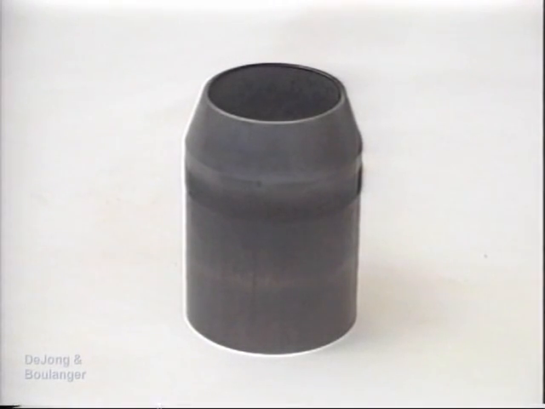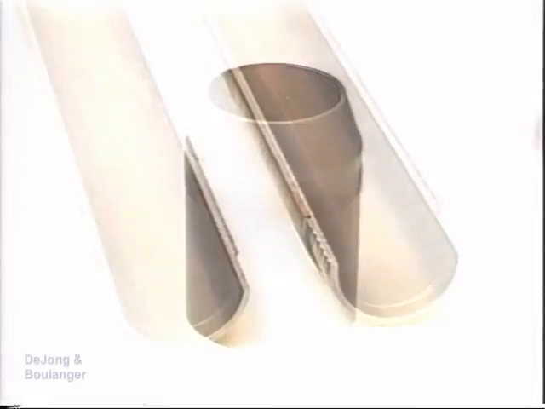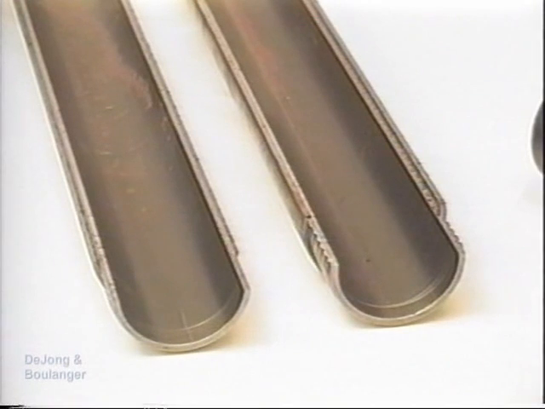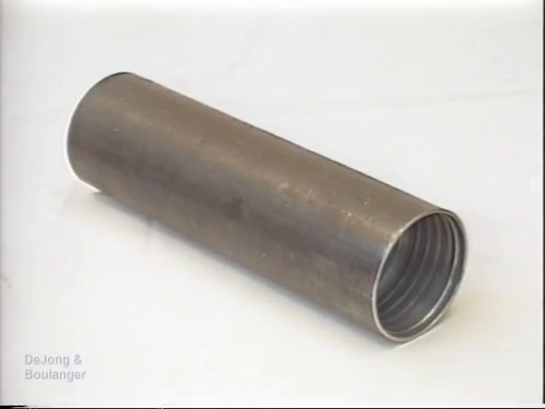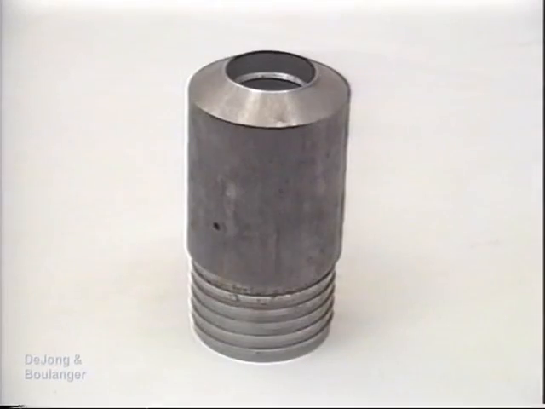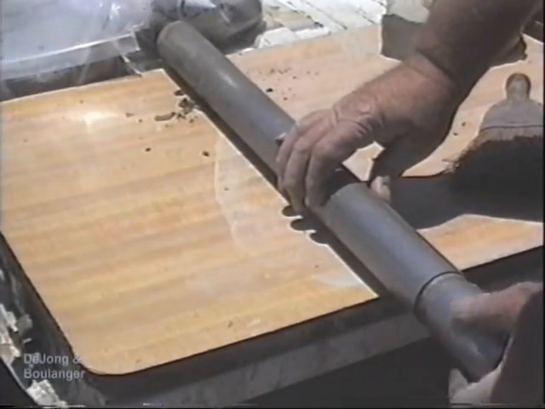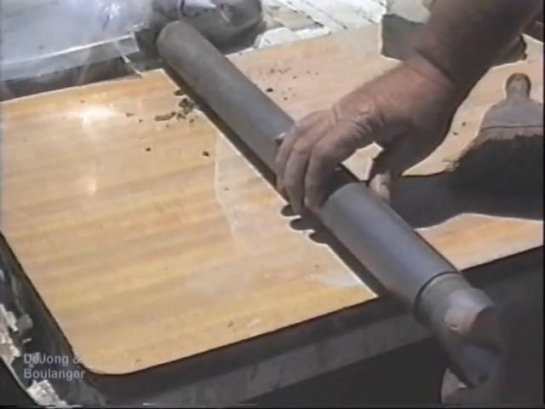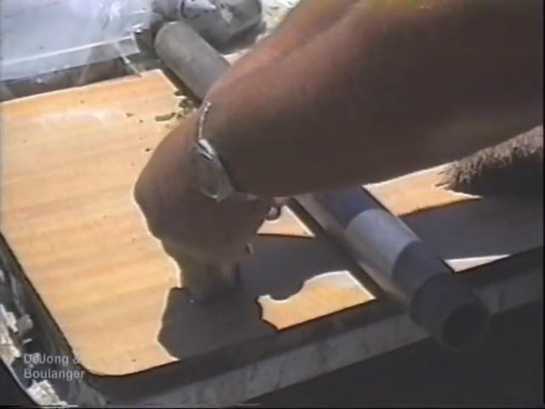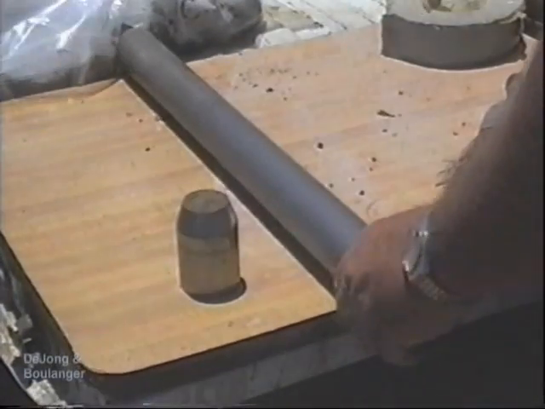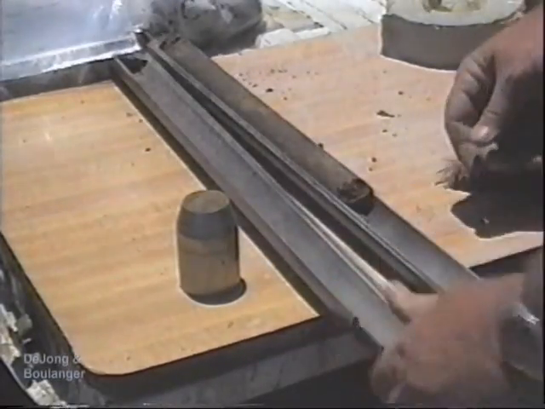The split spoon consists of a barrel shoe, a split barrel or tube, a solid sleeve, and a sampler head. When the sharpened, hardened steel shoe and solid steel sleeve are unscrewed, the two halves of the split spoon may be separated and the sample easily removed.